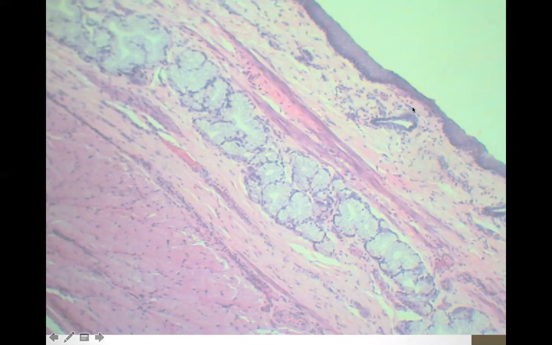Doc, sabi mo, di ba, lahat ng digestive organs, ang glands nila nasa lamina propria except esophagus. Now, this is another exception. This is the submucosa. Okay? Wala talaga dapat makikitang glands sa submucosa ng GI tract except esophagus.